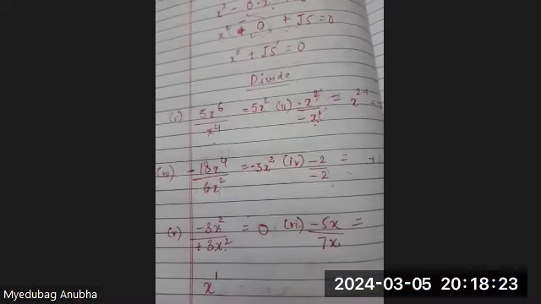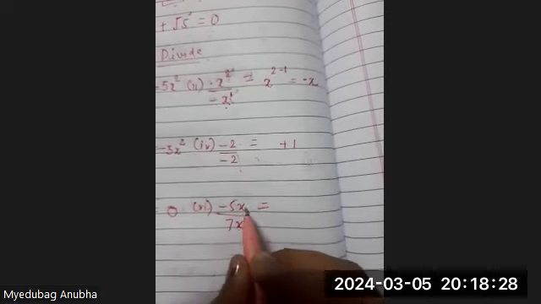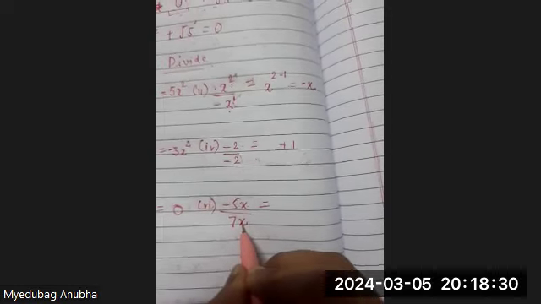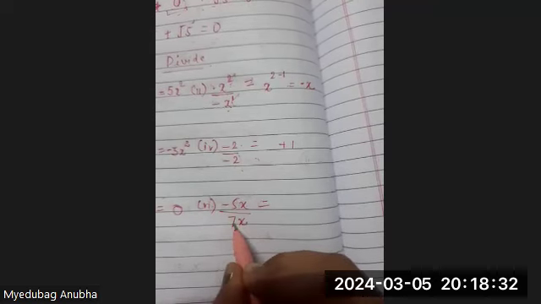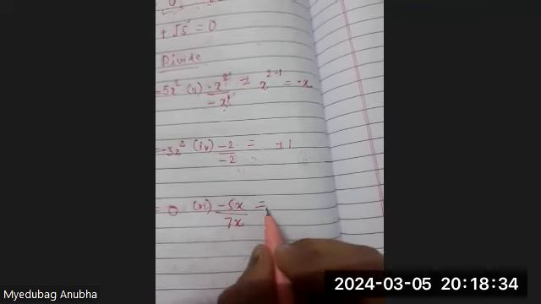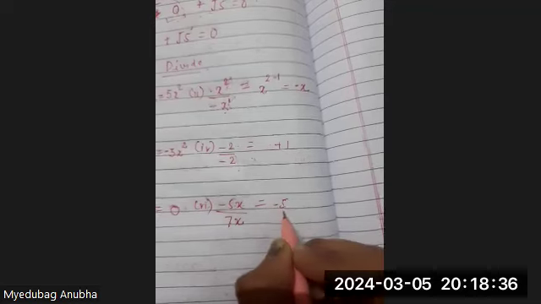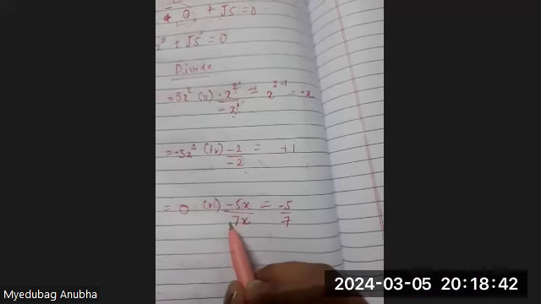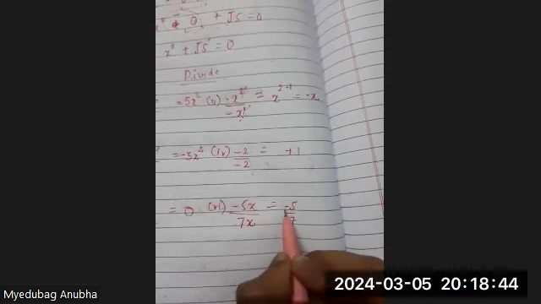Okay. Come here. Here it is -5x divided by 7x. Now 5 cannot be divided by 7. You know very well. So your constant part will remain as a constant, because it cannot be divided. Talking about the sign, this is negative, this is positive. So negative divided by positive is negative.